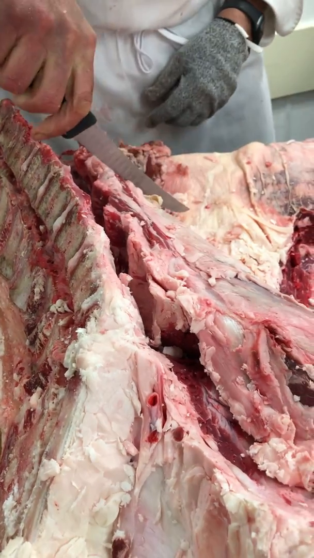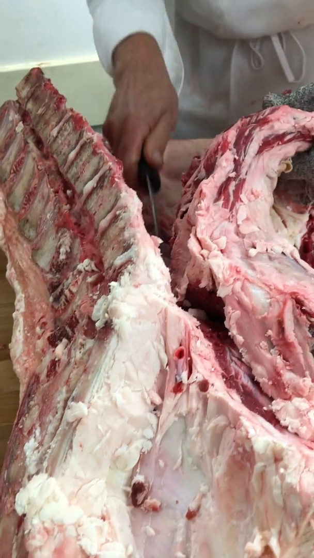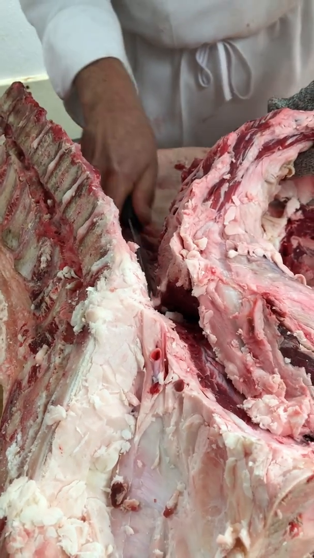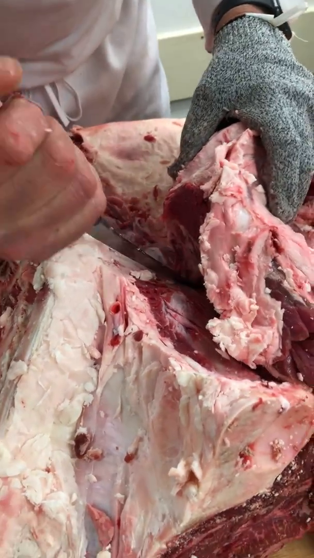See, from here back, it's too small for filet mignon. It's only this thick. But we'll see it tomorrow. All right, so there's the tenderloin.